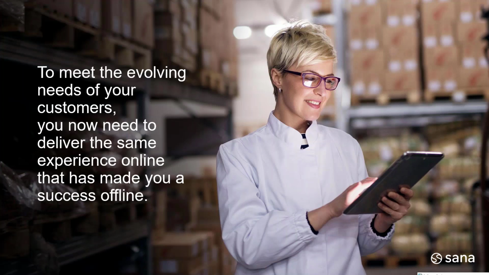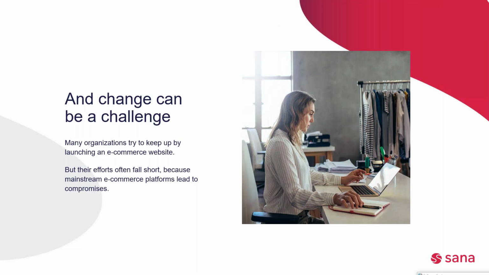To meet the evolving needs of your customers, you need to deliver that same experience online that made you successful offline. And that is a really key message. Like I said, this is the thing that B2B businesses are struggling with. And change can be a challenge. Many organizations try to keep up. They launch an e-commerce website, dip their toe in the water, shall we say, and try around with it, launch something cheap, rush into it. Sometimes it's not successful. It causes a lot of strain on the back-end processes, and they feel like those efforts have fallen short.